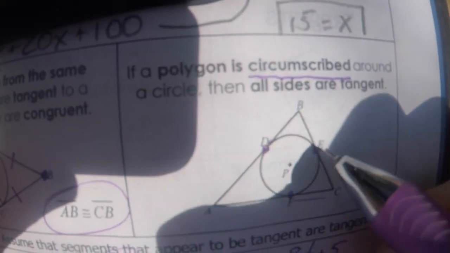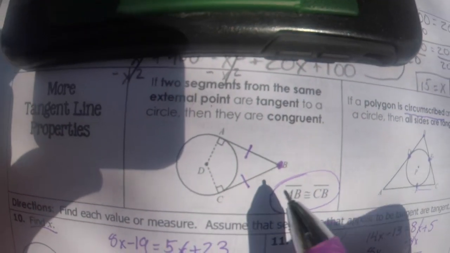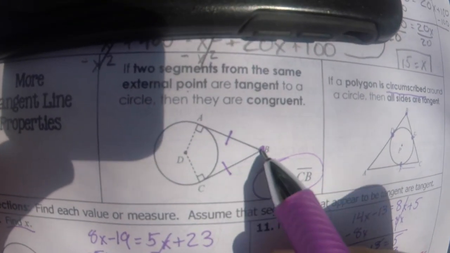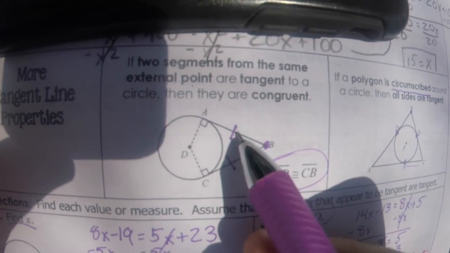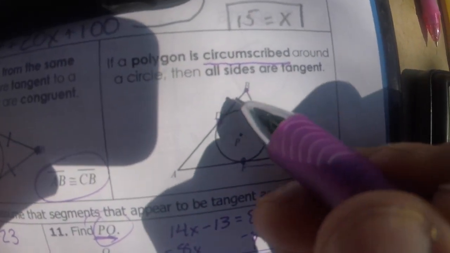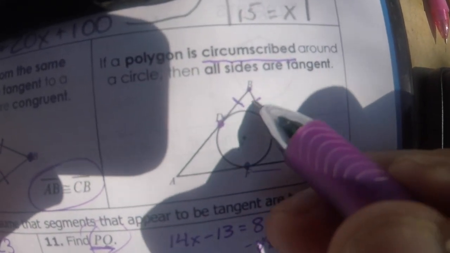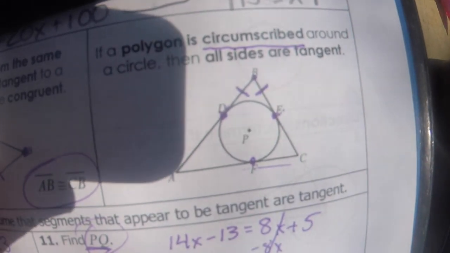BD is tangent, BE is tangent because it touches at 2 spots, and they both originate at the same external point. What do we know about that? Well, I know that if a tangent line extends from an external point, the 2 tangent lines are congruent. So this piece is congruent to this piece here.